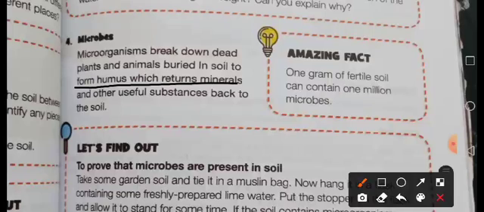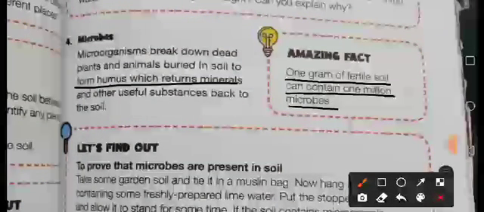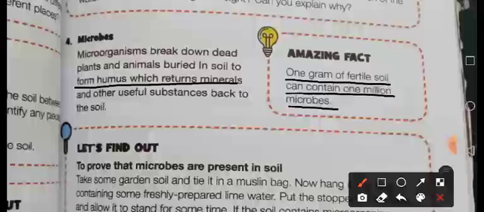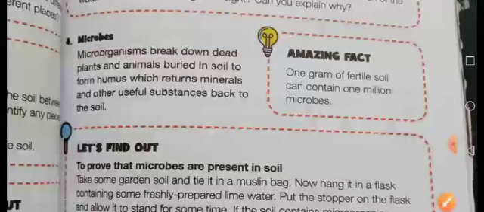Look at the amazing fact. 1 gram of fertile soil can contain 1 million microbes. 1 gram soil के अंदर usually there is 1 million microbes. 10 lakh, 1 million is equal to 10 lakh. इतने ज़्यादा microbes they are found inside the soil.